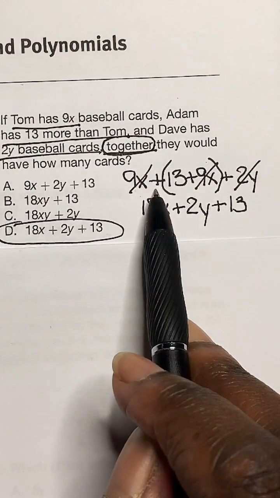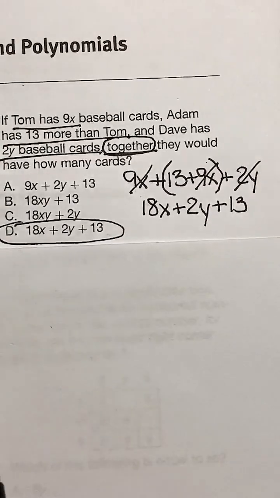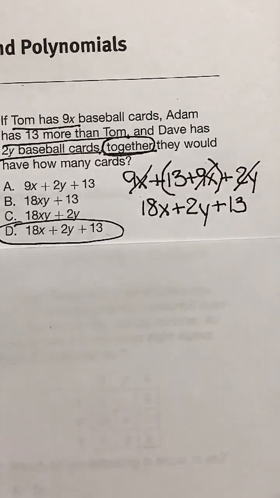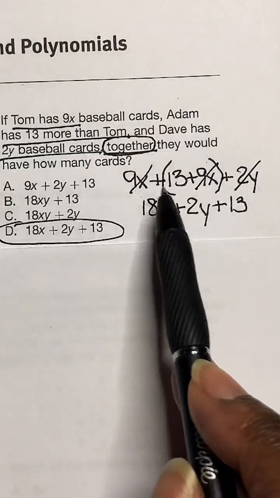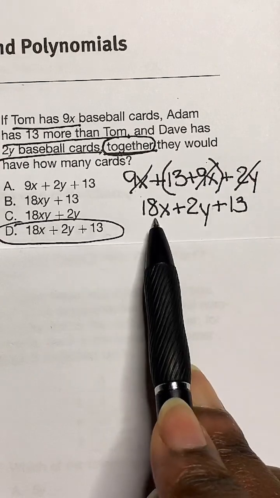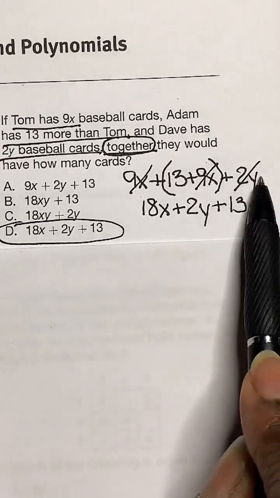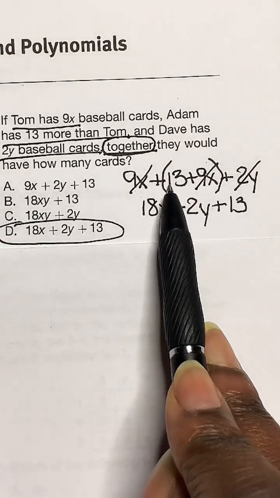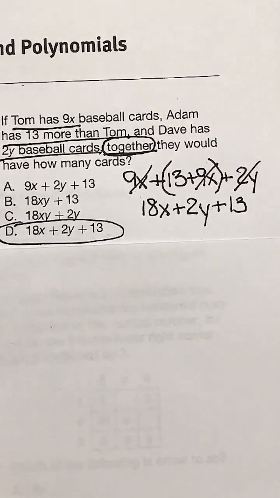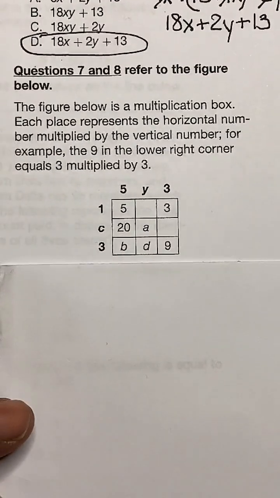Together means addition. So we're going to add this, this, and this together. But you can't just add everything together; you can add what are called like terms. So 9x plus 9x, that's where the 18x came from. The 2y, there are no other y's up there, so that comes on down. And the plus 13 drops on down. It's called organization, organizing your thoughts, organizing your process.